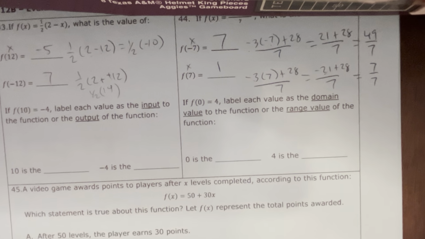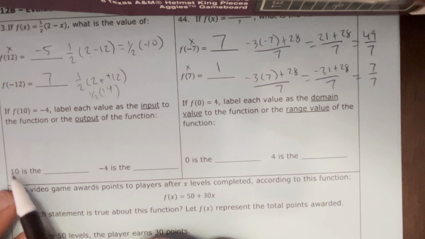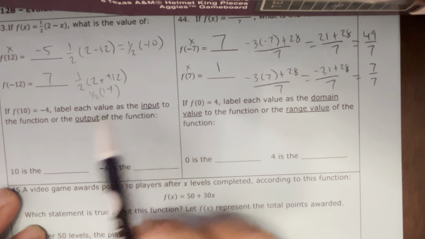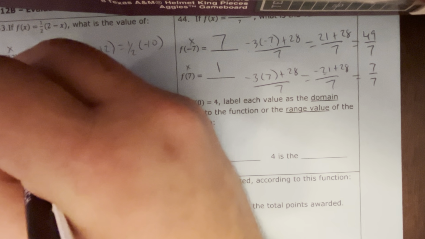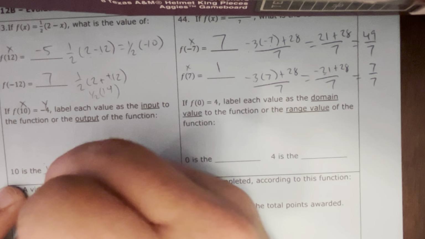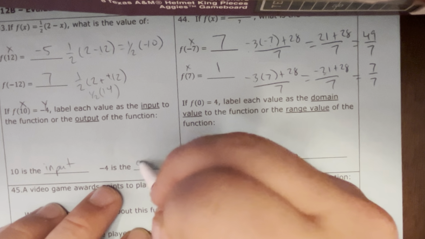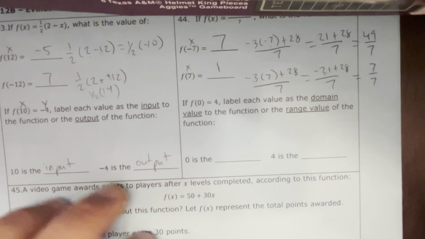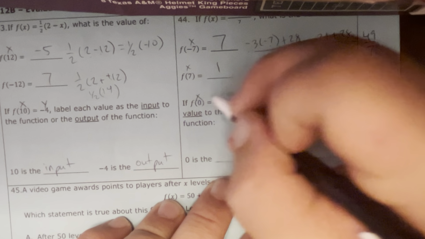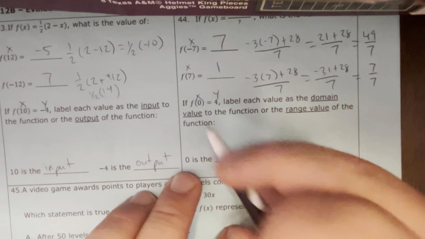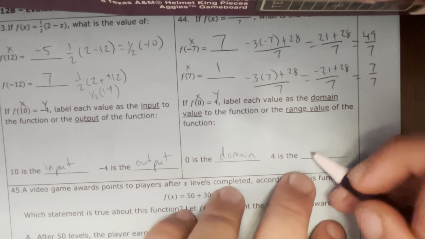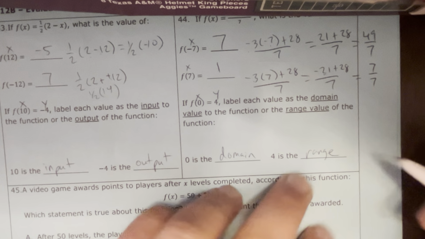And then for this bottom one, if f of 10 equals negative 4, label each value as input or output. So 10 is the x, negative 4 is the y. So 10 is the input, and negative 4 is the output. This time we're going to label it domain and range. 0 is the x, 4 is the y. So 0 is the x, which is the domain, and 4 is the range.